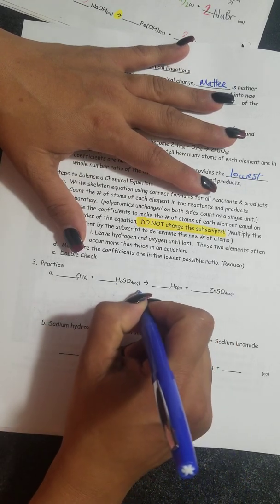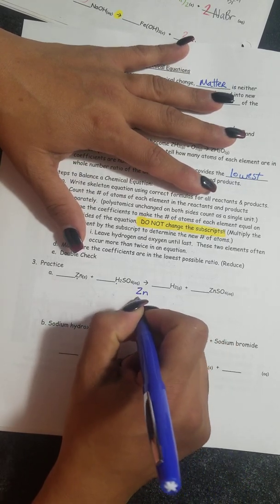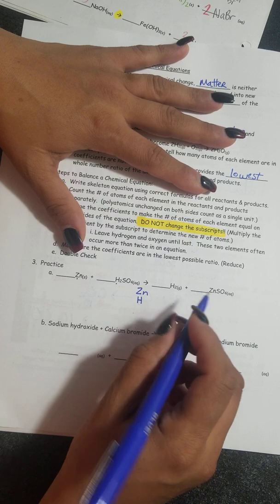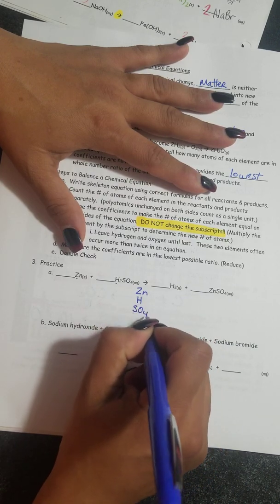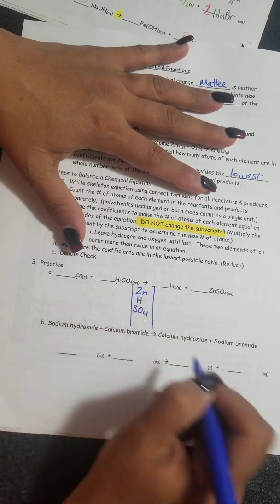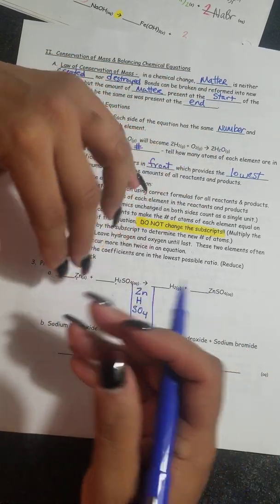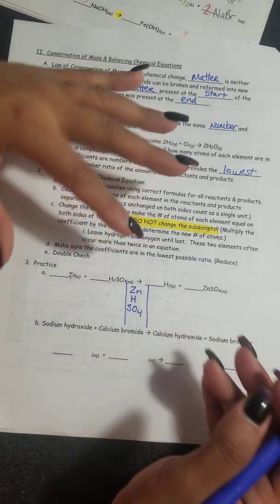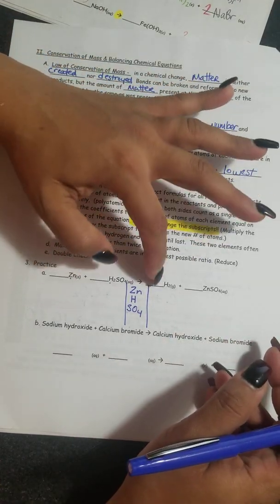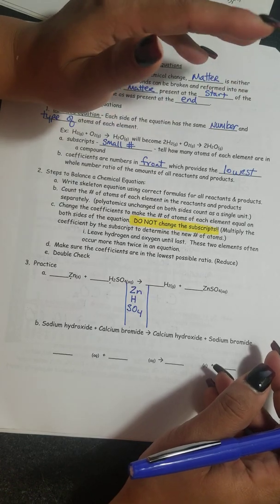So let's write down our elements. We have zinc, we have hydrogen, and we have SO4. I'm going to draw my wall. My wall is going to separate my reactants versus my product side. And I'm going to go ahead and count. As of right now, right there, it's just blank. There's actually a number there. It's invisible.